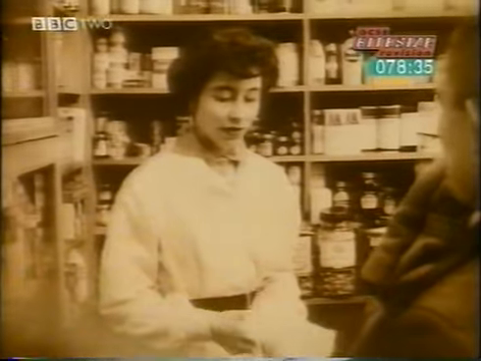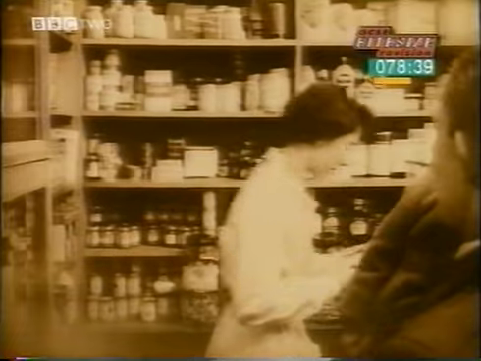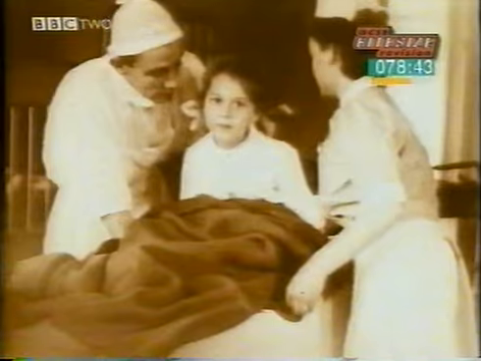To a shilling per item, but the doctor gets no more. Costs are rising for all of us, for the healthy, for the sick, for the chemist, for the doctor.